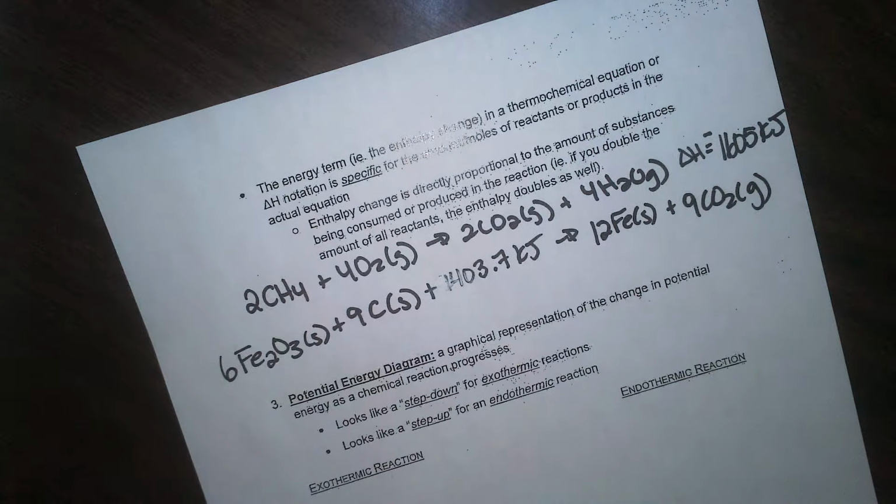So it's proportional. If I double it, the energy doubles. If I triple it, the energy triples. If I half it, the energy is half. Okay?